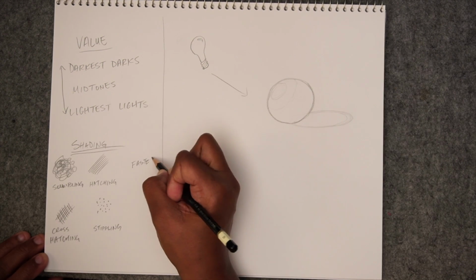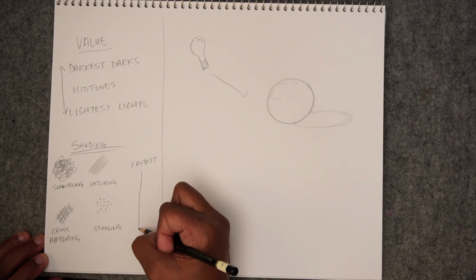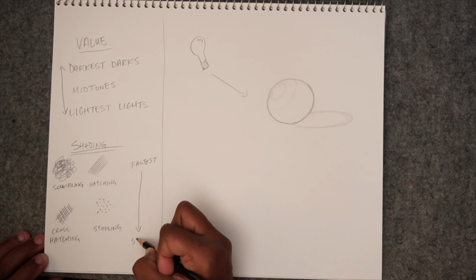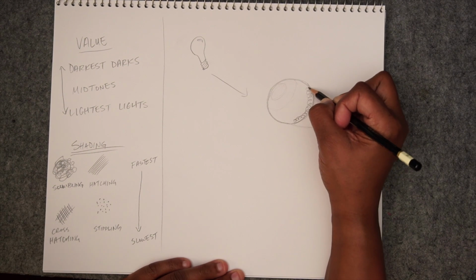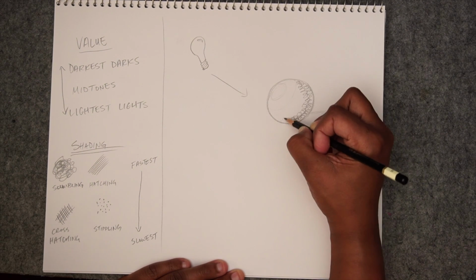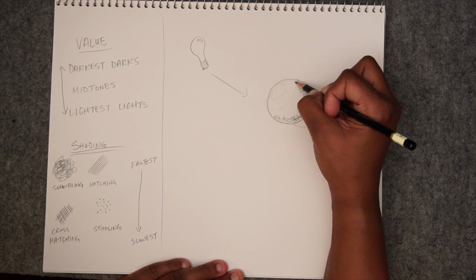When using shading techniques, I find scumbling to be the fastest and stippling to be the slowest. Here I chose to use scumbling. It's just small loops that I'm using to fill my circle.